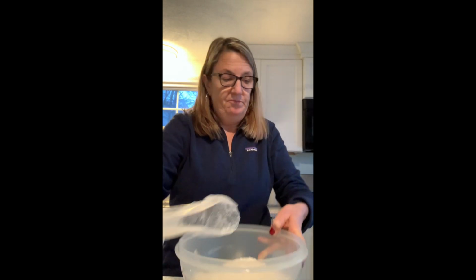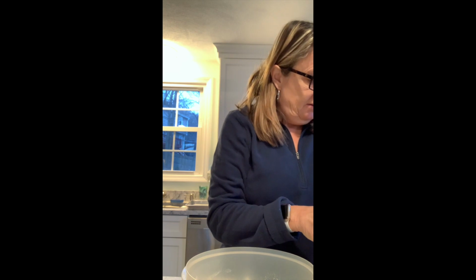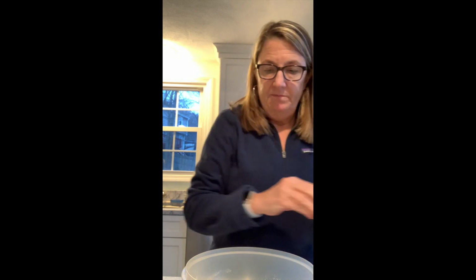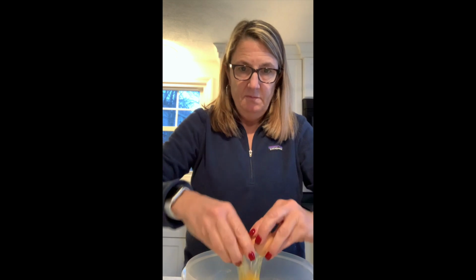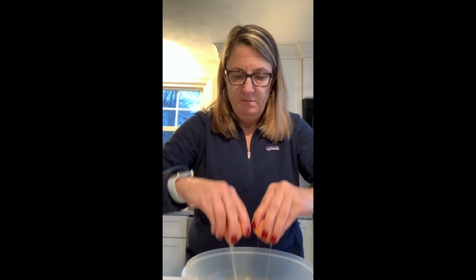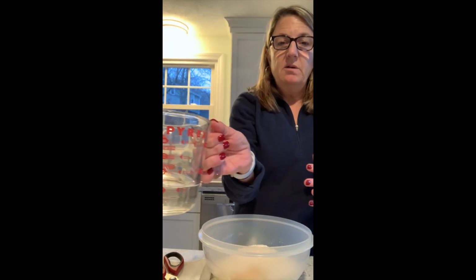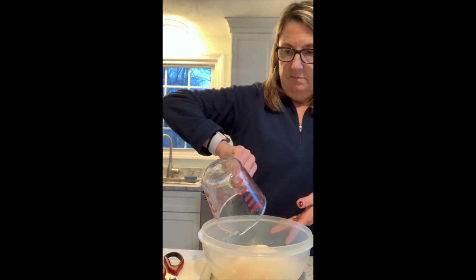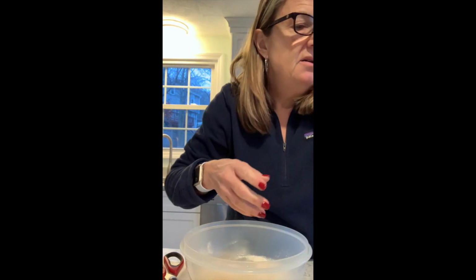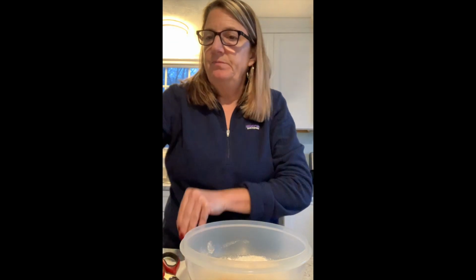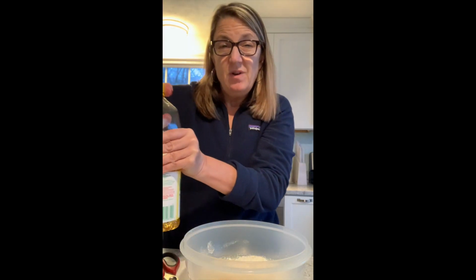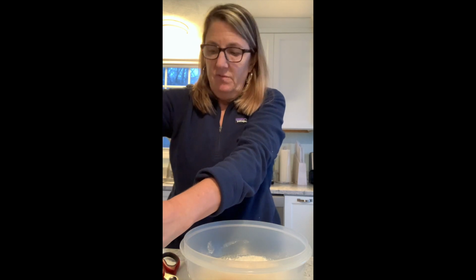Put that in a bowl. I need 2 eggs. Okay. And I need 3/4 cups of water. And I need 3 tablespoons of oil. I use corn oil because it's actually healthier, or even olive oil would be healthier.